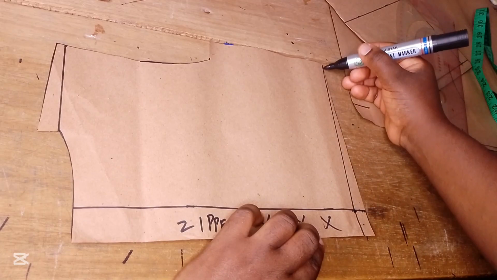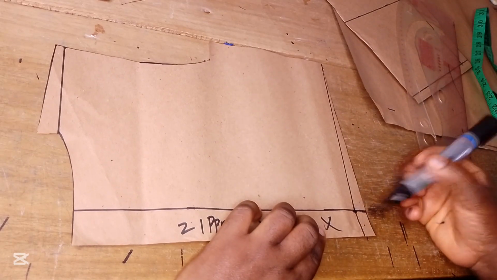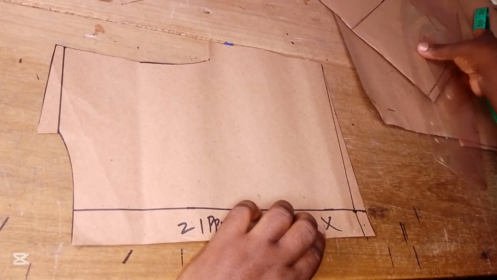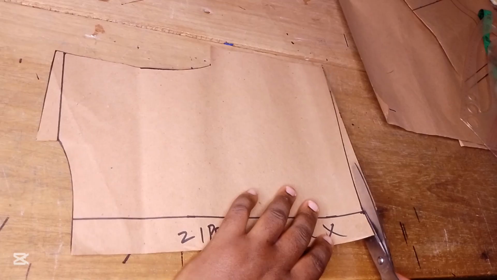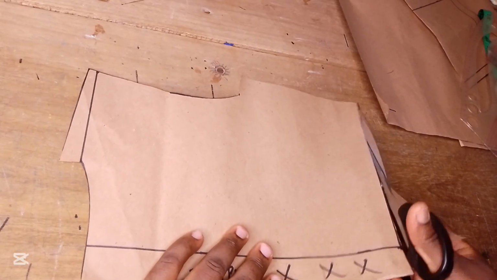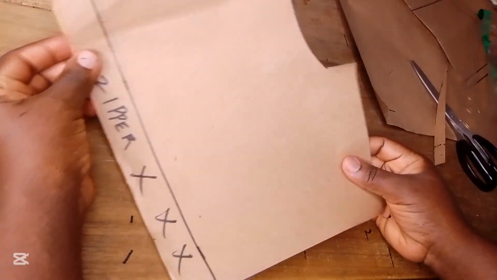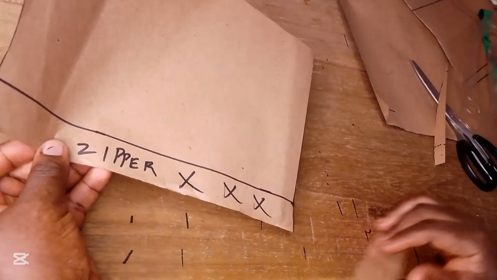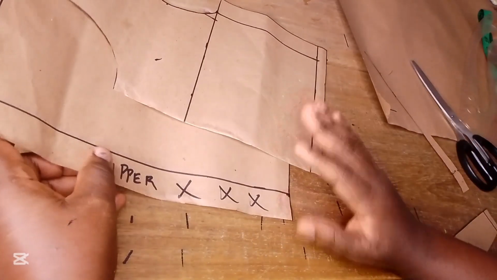Then you connect it with a slant line to the center back. I'm going to cut this off and show you how it looks. Now we have our back bodice. We have the front bodice for 6 years old and the back bodice.